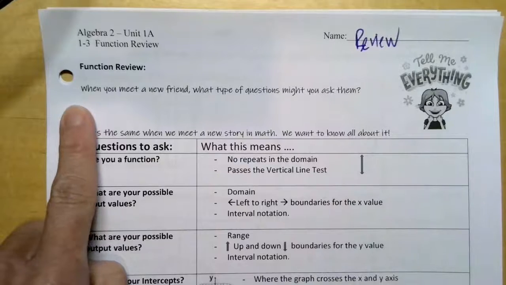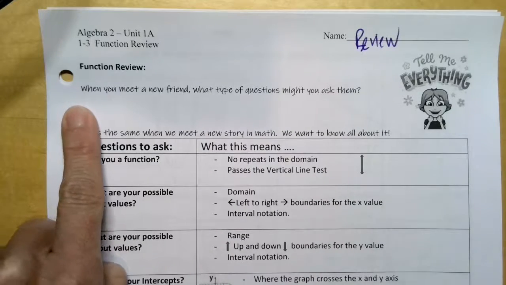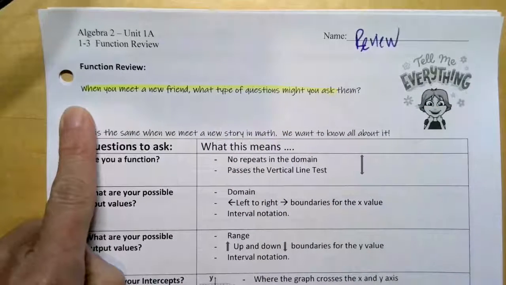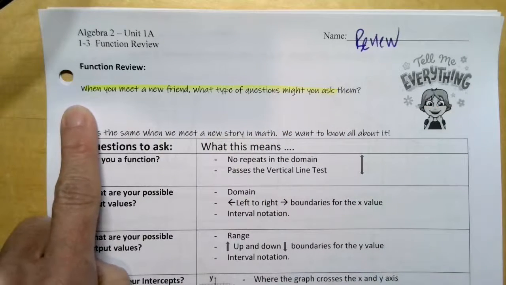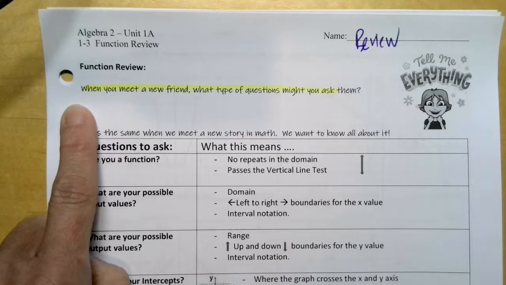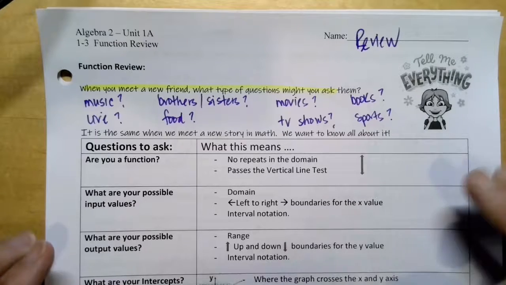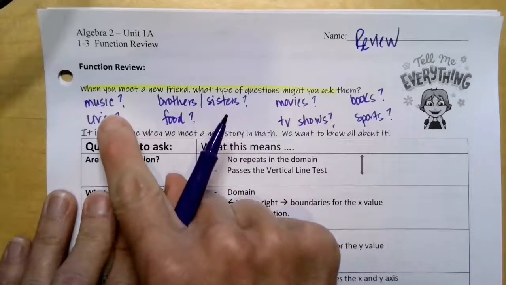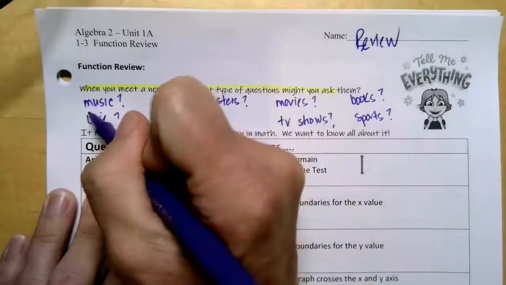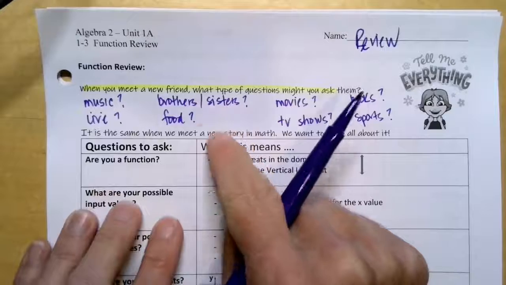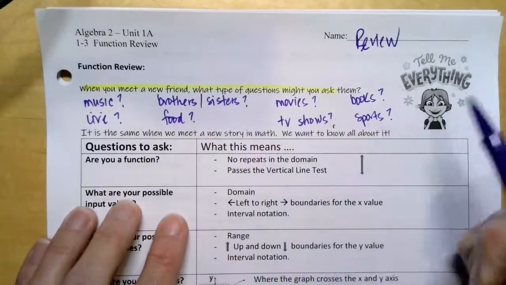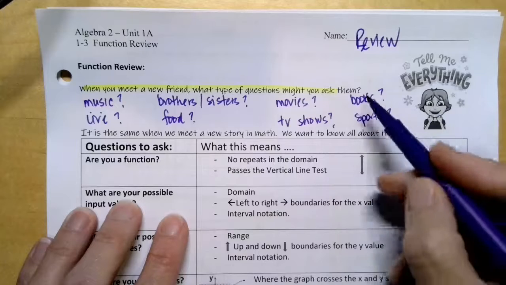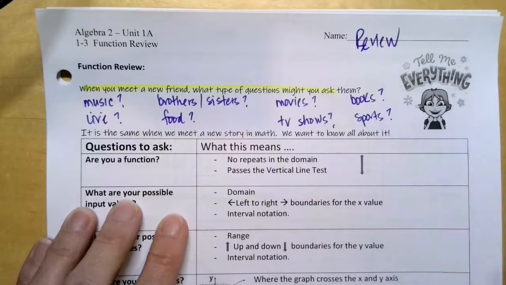When you meet a new friend, what type of questions might you ask them when you're getting to know them? Pause the video and add some questions that you would ask a new friend. So these are some of the questions I came up with. Maybe what kind of music somebody likes, maybe where they live, whether they have brothers and sisters, what kind of food they like to eat, any movies or TV shows that they're binge watching or streaming, what books they like, or maybe if they like sports.